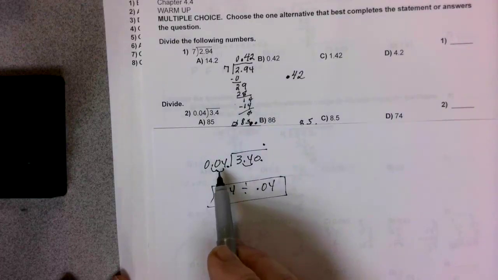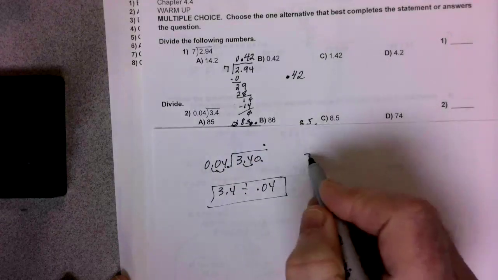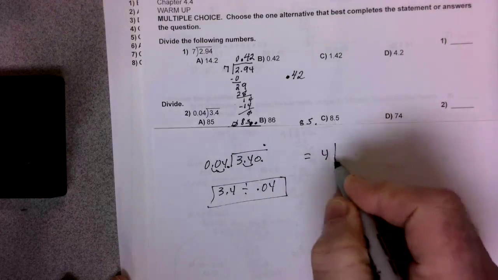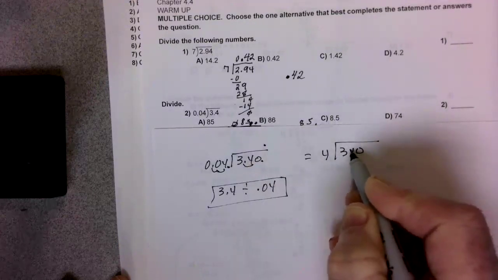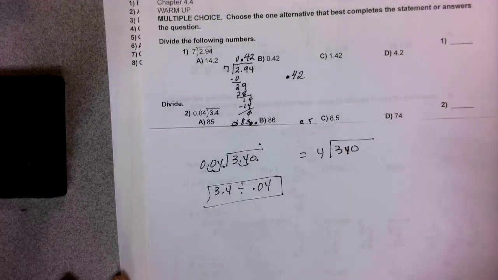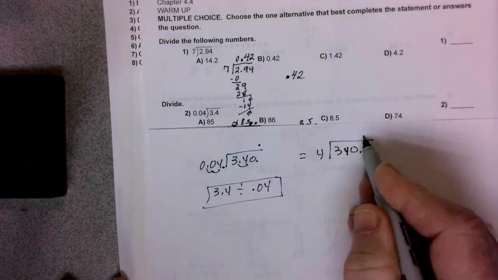So the instructions have always been, if you have a decimal divisor, you convert it to a whole number. How do you convert it to a whole number? Move the decimal point the number of places required to turn it into a whole number. So this problem now becomes 4 into 340. So we've changed our problem to a nice whole number problem. We have no decimals except perhaps at the end.